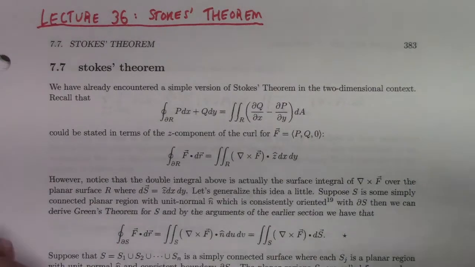So this is lecture 36. We're talking about Stokes' theorem, and this is one of our major theorems of vector calculus, right? Fundamental theorem of calculus, Stokes' theorem, and the divergence theorem. These are the standard theorems we share in Calculus 3.